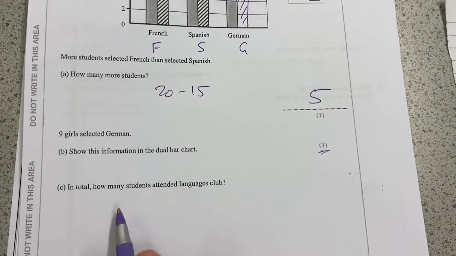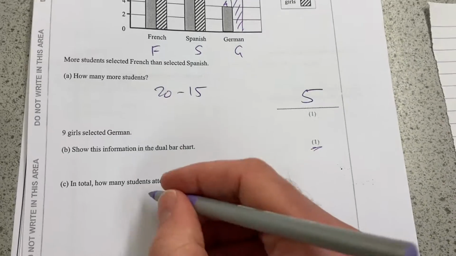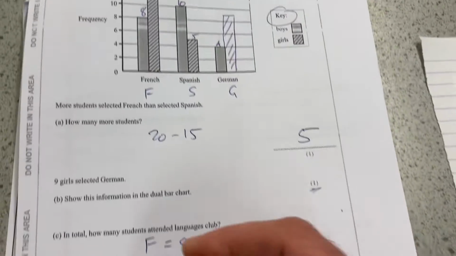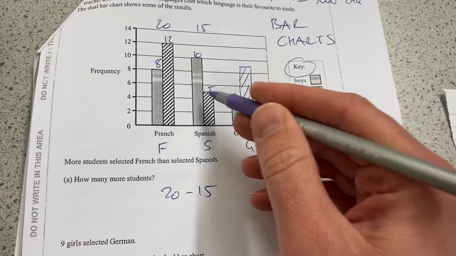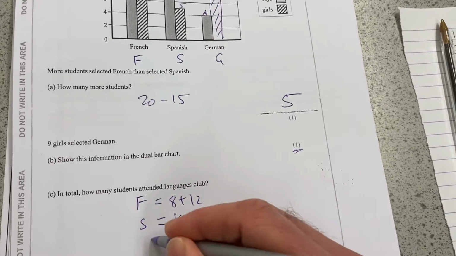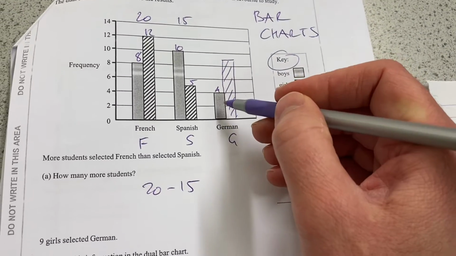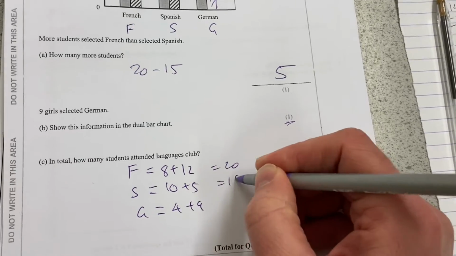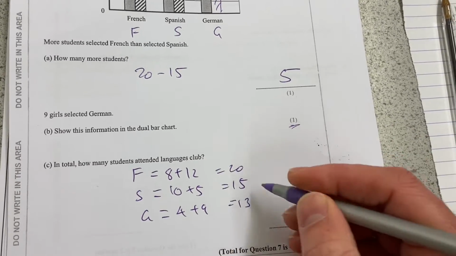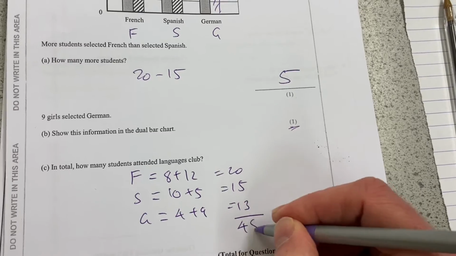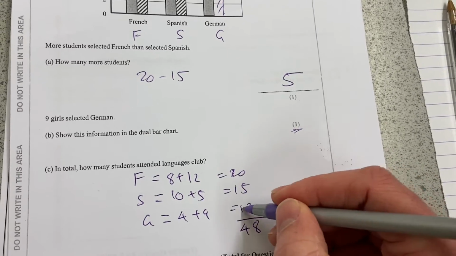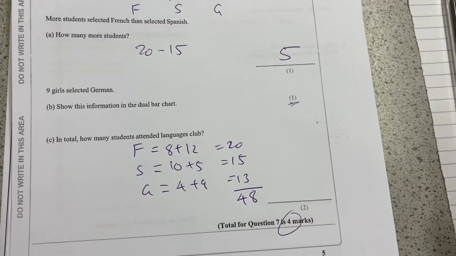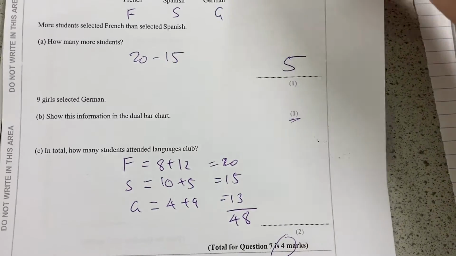Then it says, in total, how many students attended Languages Club? Well, as we saw for French, it was 8 plus 12. For Spanish, it was 10 plus 5. For German, definitely know it was 9 there and 4 there. 4 plus 9, so we had 20, 15, 13, 48, because 35, 40, 48. Okay, and that should give us a nice 4 marks in an exam.